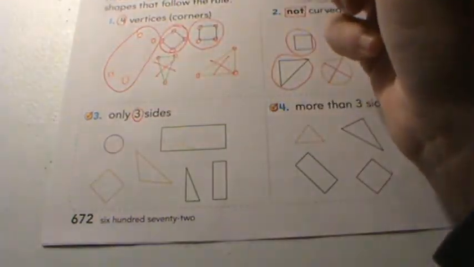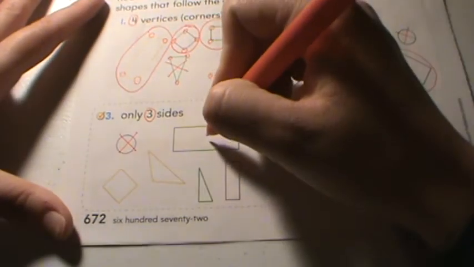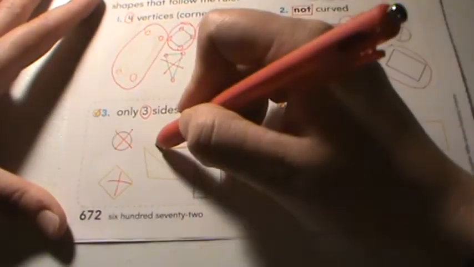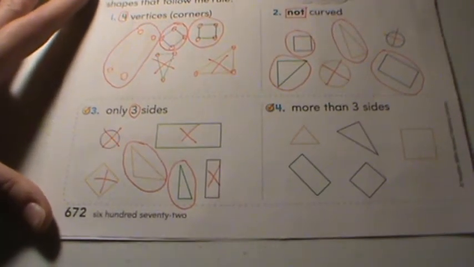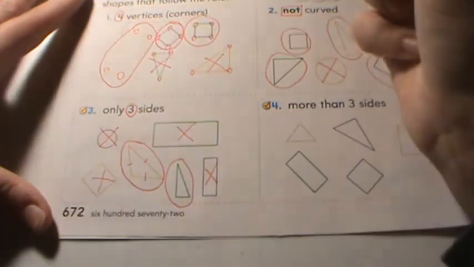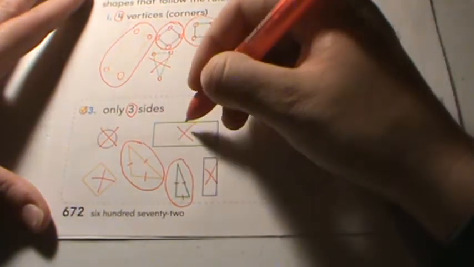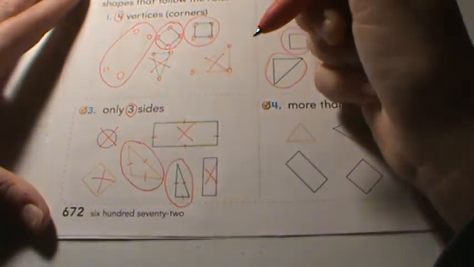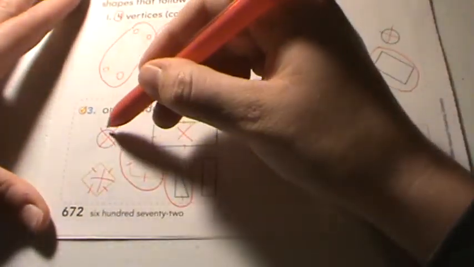Only 3 sides. So a circle doesn't have any sides. A rectangle has 4. A square has 4. A rectangle has 4. So this triangle has 3 sides, and this triangle has 3 sides. You can count sides by putting little marks if you want. 1, 2, 3, 1, 2, 3, 1, 2, 3, 4. That's why we didn't pick it. 1, 2, 3, 4. 1, 2, 3, 4. That doesn't have any flat sides.